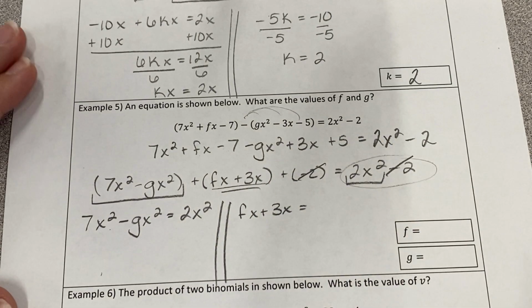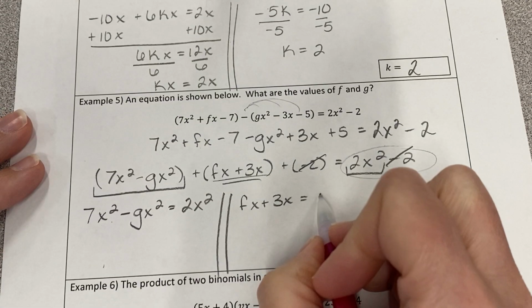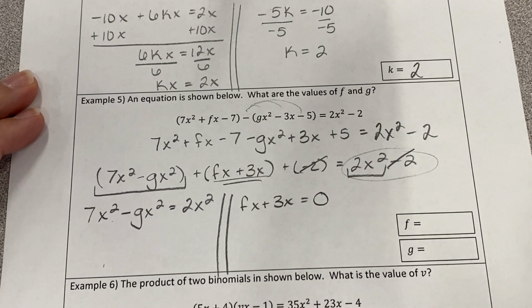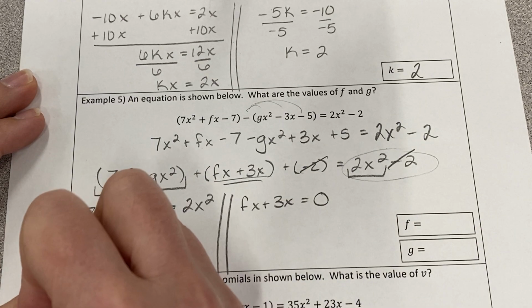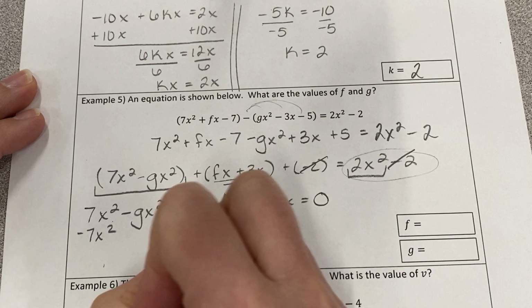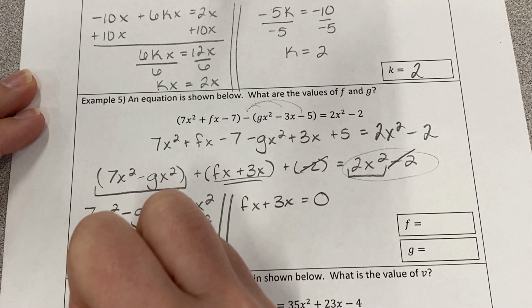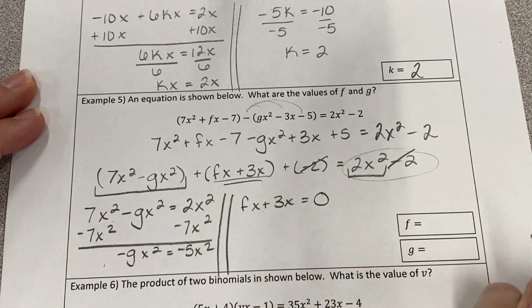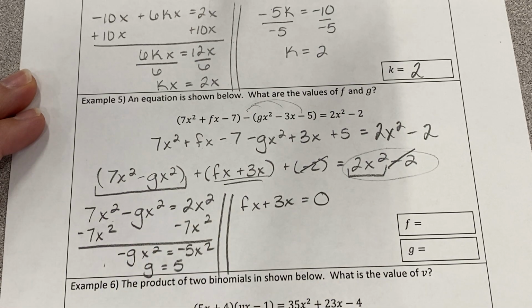If you look on this side, there is no x term. There are 0 x's. All right, it really doesn't matter where we start. For one, we have to find g, the other one we have to find f. So I will subtract 7x squared from both sides. So negative gx squared is equal to negative 5x squared. So when I divide both sides by negative 1, we find that g is 5.